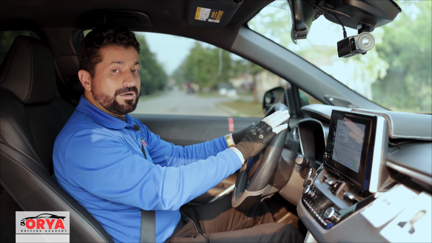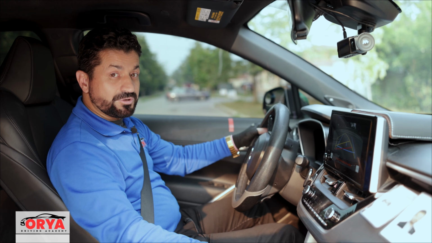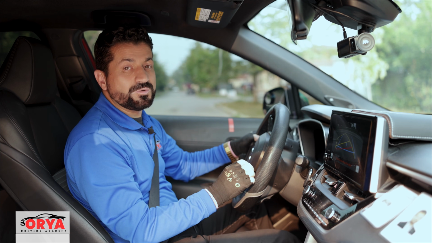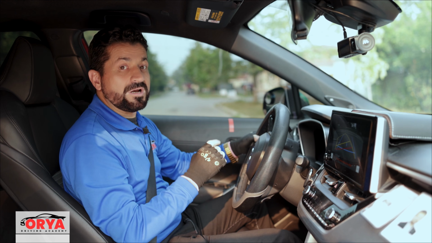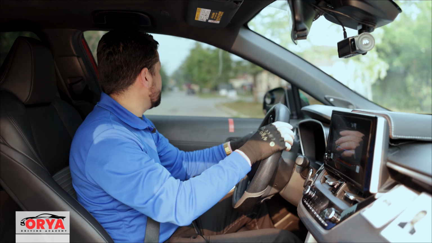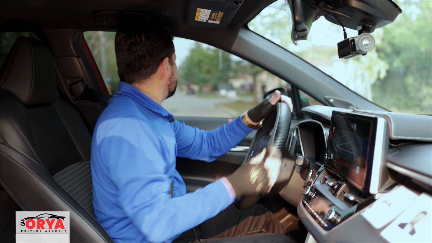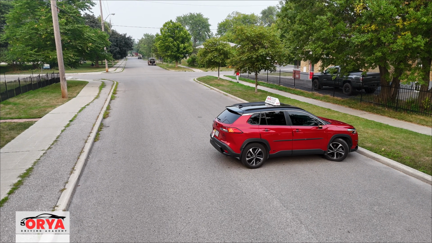And once you reach there, the first thing you do is put your car in reverse. Once you put your car in reverse, you signal to the right. Make sure you do a 360 degrees check here. Very important. This is what the examiners are looking for, if you're actually doing a good observation or not. So once you do that, check all around, make sure nothing is there, and then you turn the wheels all the way and you move back.